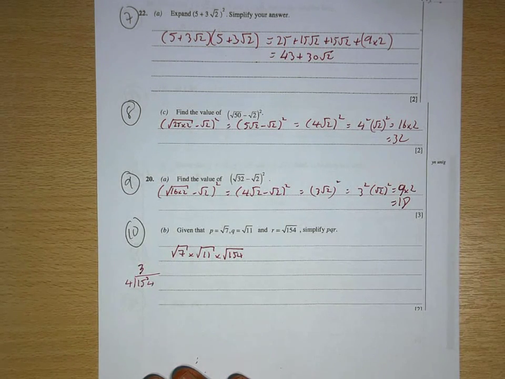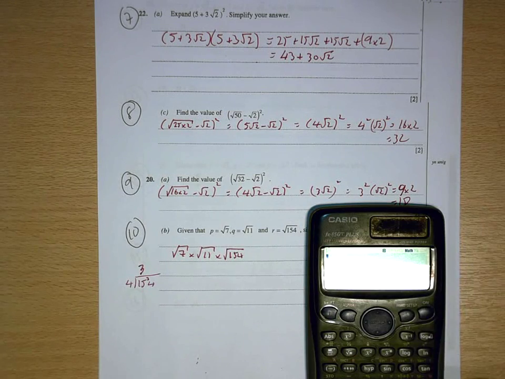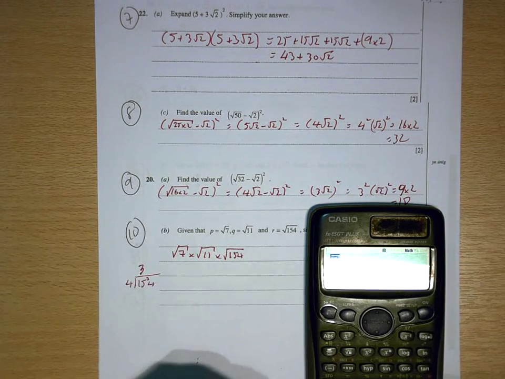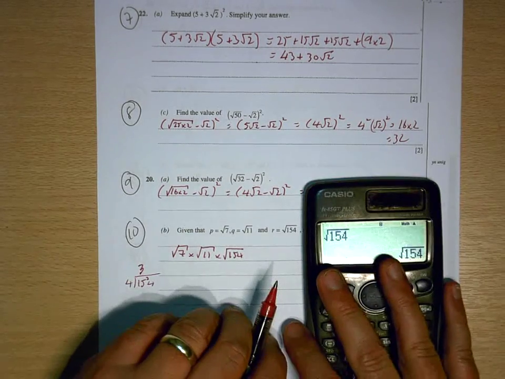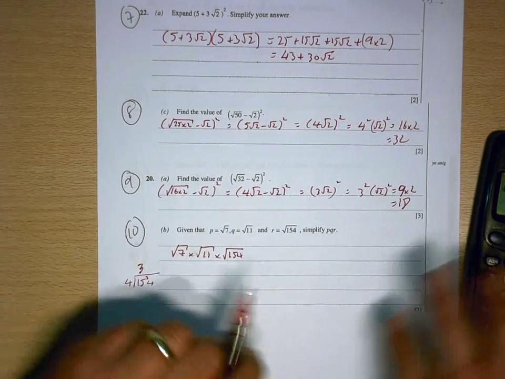So no. I'm going to cheat here for a sec, so we're not puzzling while recording. No, so 154 cannot be simplified further than it is.